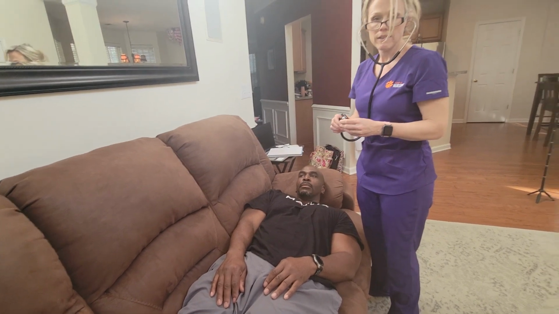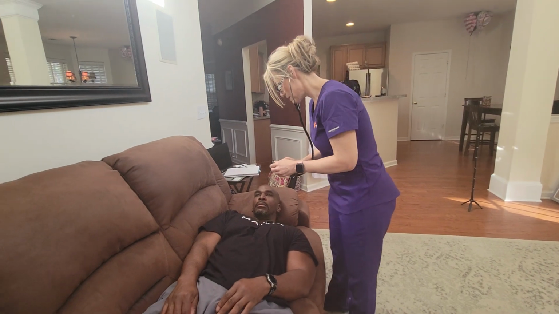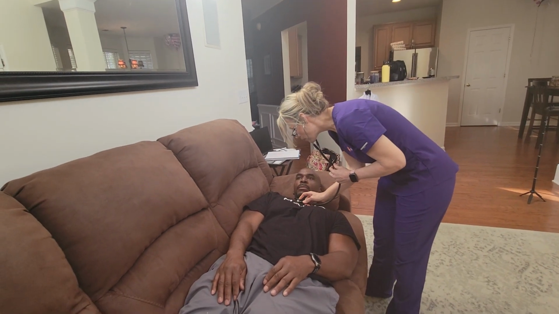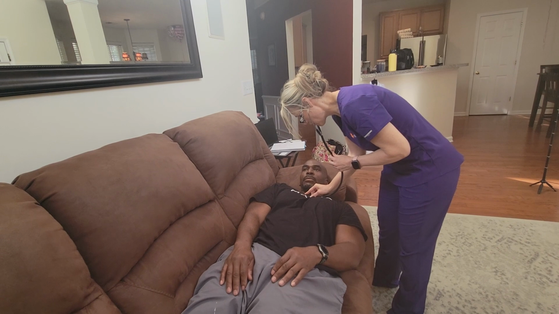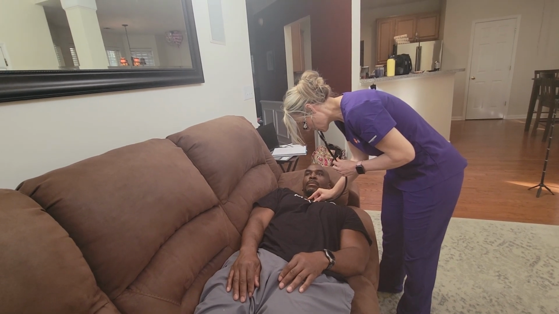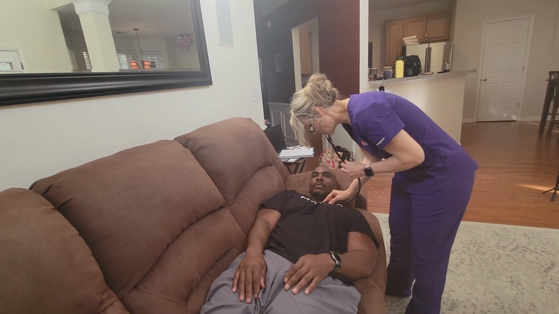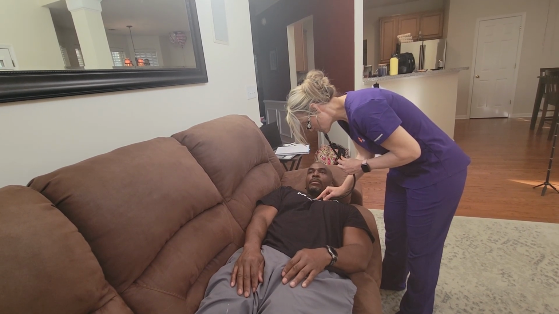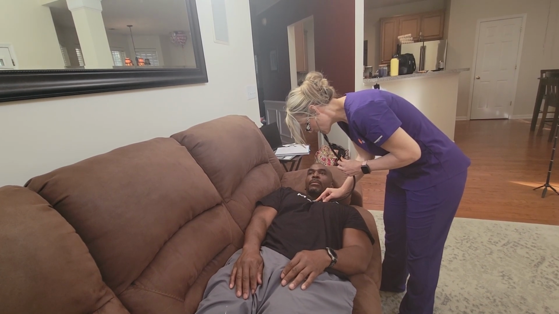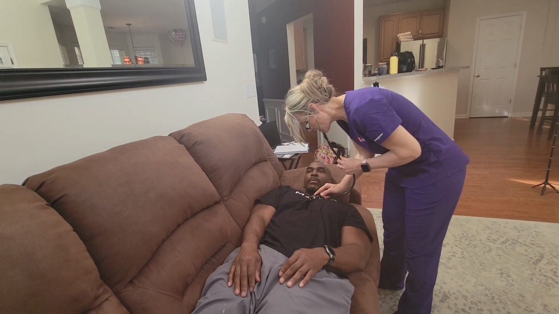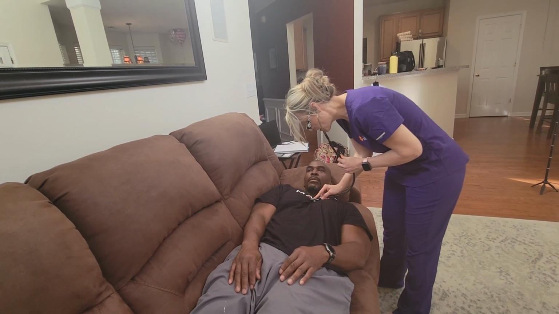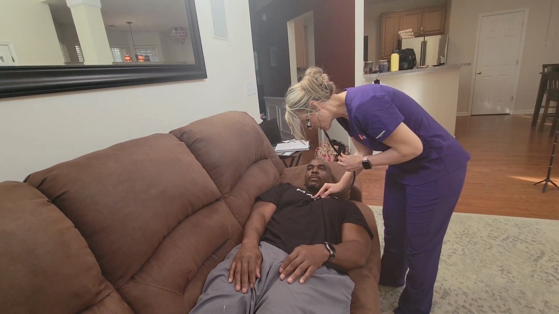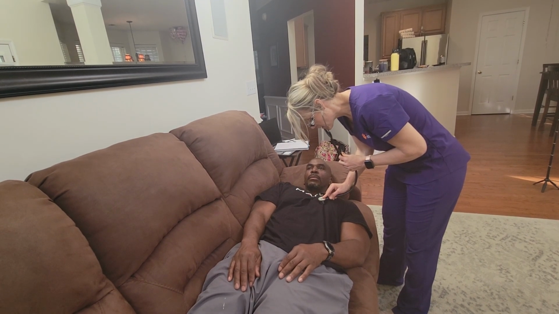Now I'm also going to listen with the bell of the stethoscope in the same places. So the aortic, the pulmonic, Erb's point, tricuspid, mitral.